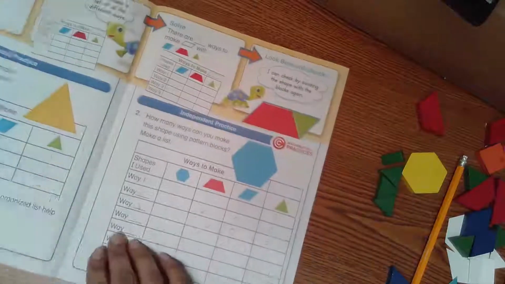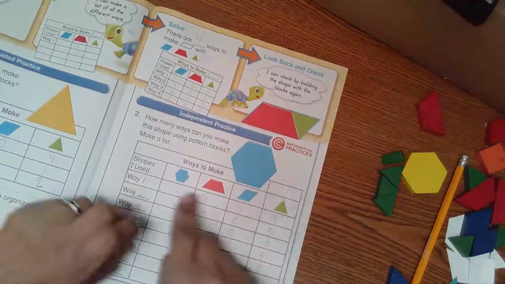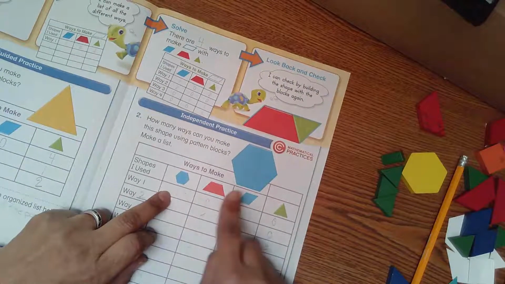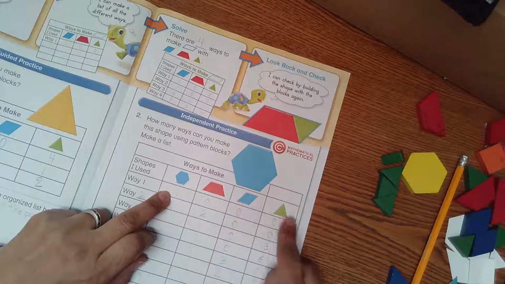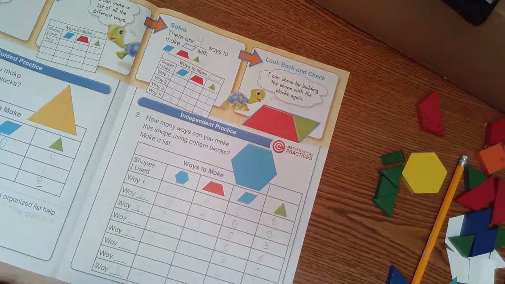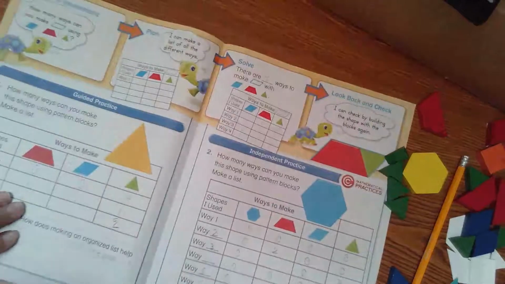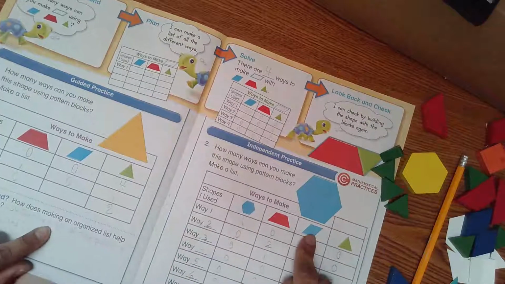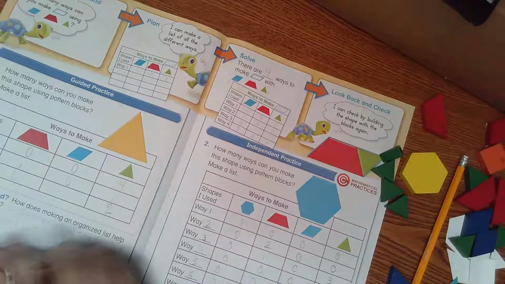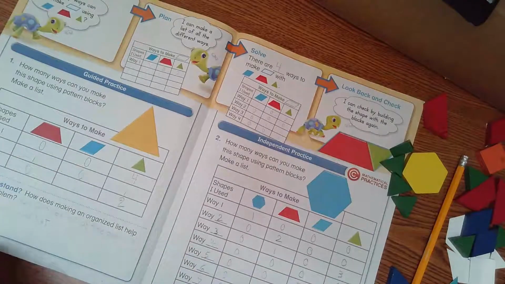And then we had the blue hexagon. We needed a hexagon, we needed trapezoid, we needed rhombus, and we needed a triangle. So the shape we learned today, the new shape was rhombus, and we used the shapes that we learned yesterday, the trapezoid, the triangles, and the hexagon.